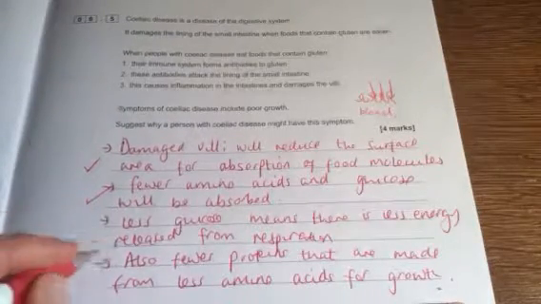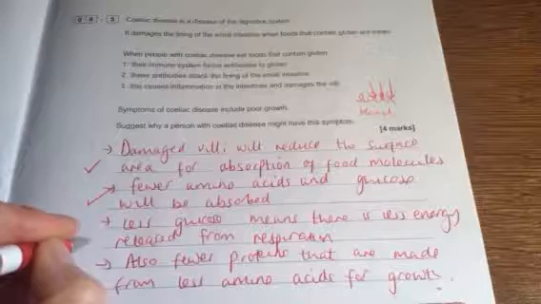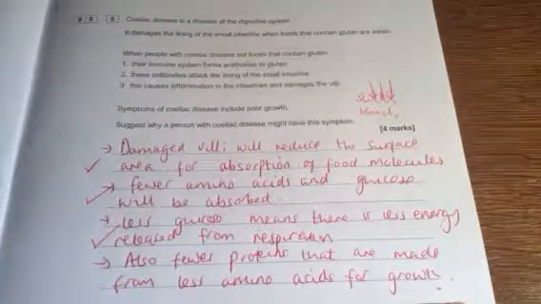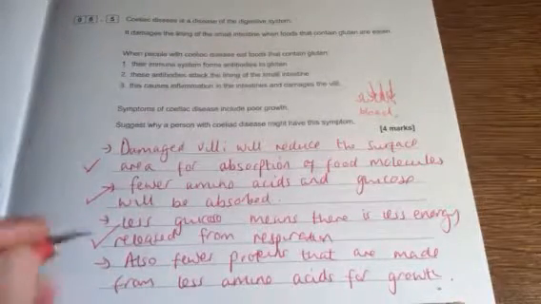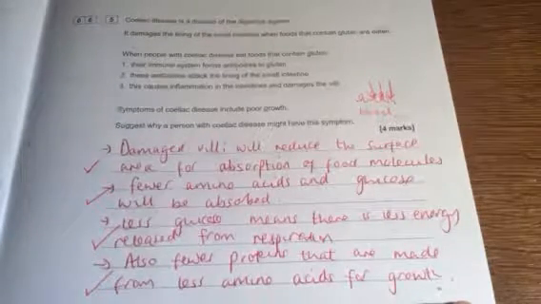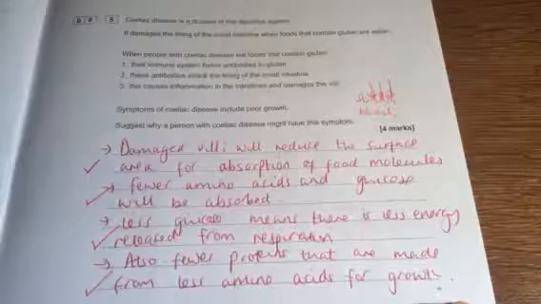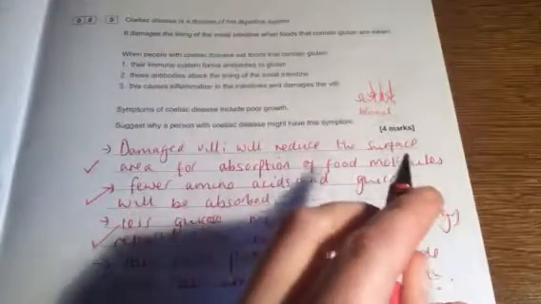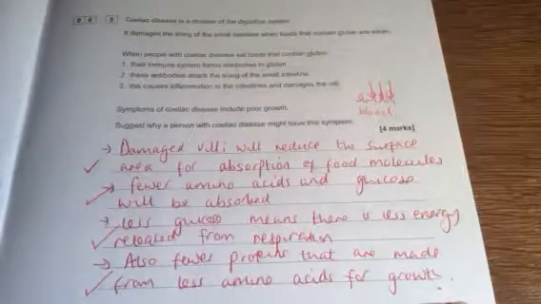This means there's less energy released from respiration. This also means that fewer proteins are going to be remade because there's less amino acids for growth. There's not much room for error there. Okay, you have to get all of these points.